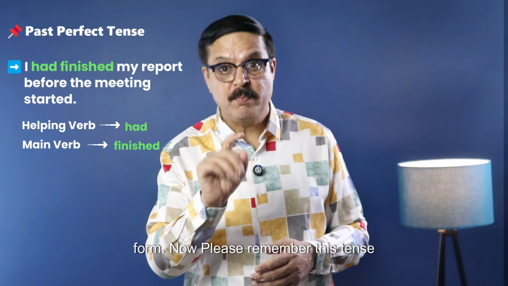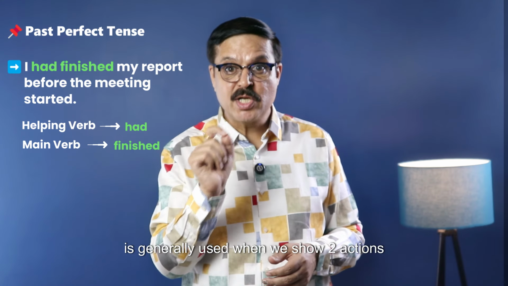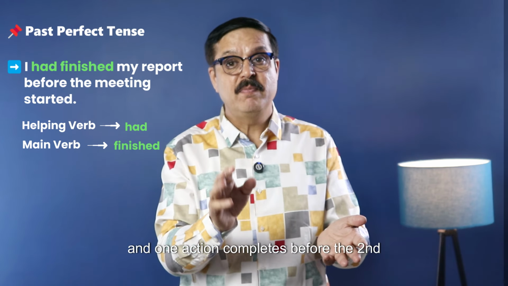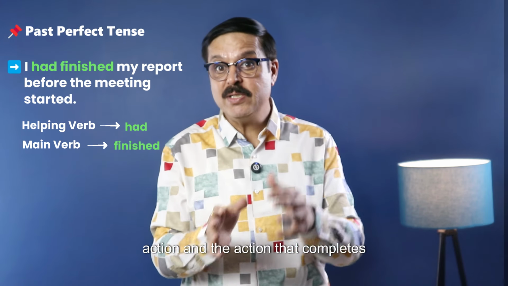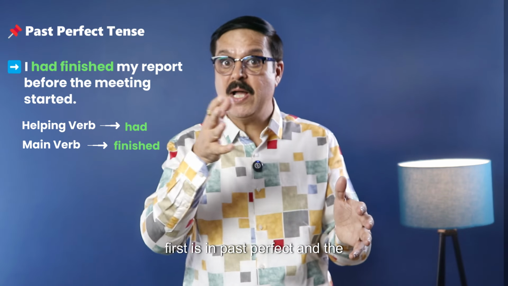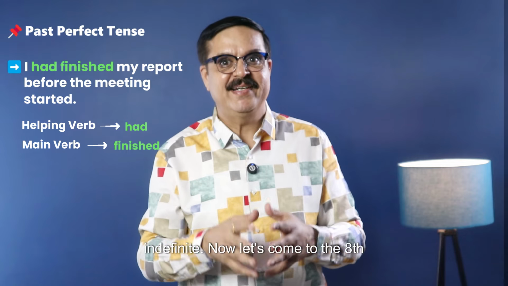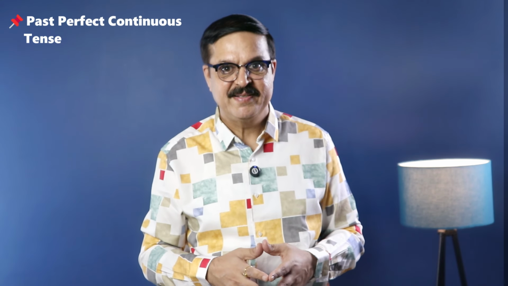third form. Now, please remember, this tense is generally used when we show two actions and one action completes before the second action. And the action that completes first is in past perfect. And the action that finishes later is in past indefinite. Now, let's come to the eighth, past perfect continuous tense.